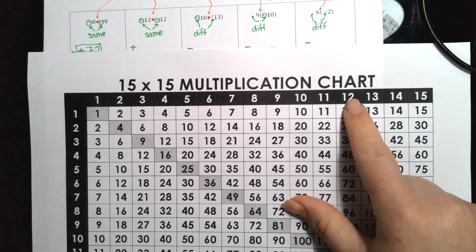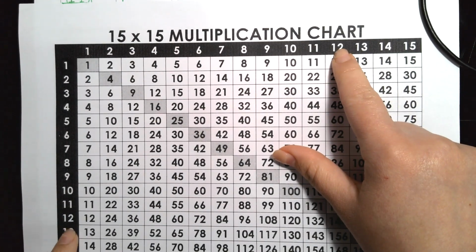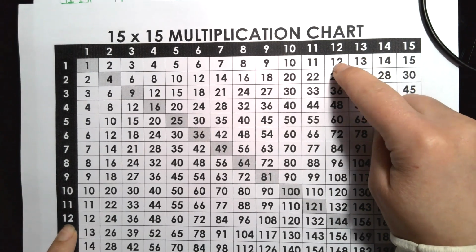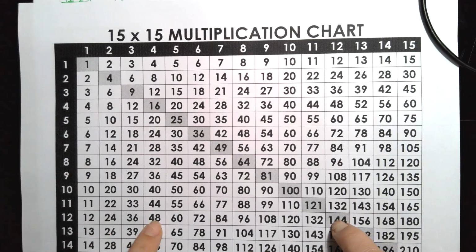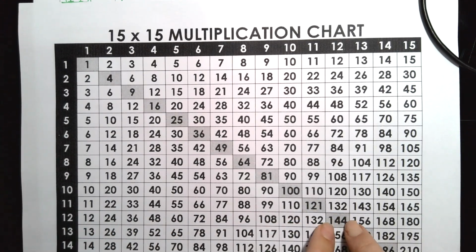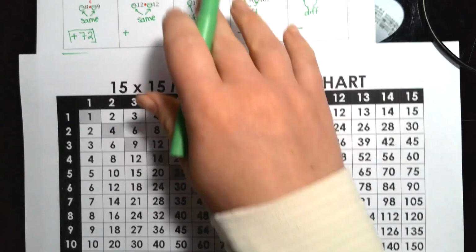Okay, next, 12 times 12. So we're going to find 12, and again, you can count or you can drag your finger. 1, 2, 3, 4, 5, 6, 7, 8, 9, 10, 11, 12. So I get 144 here.